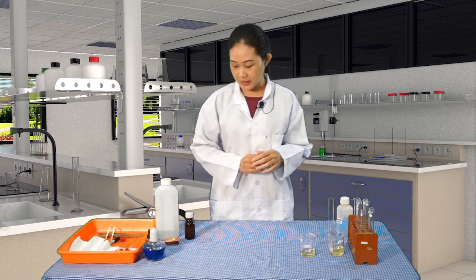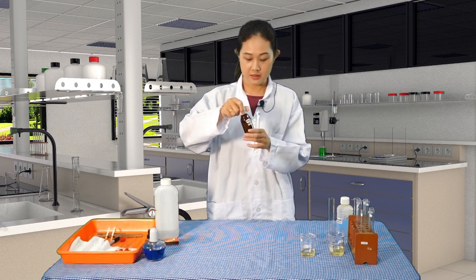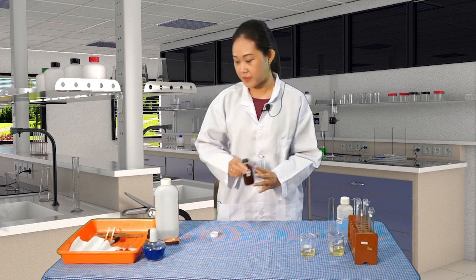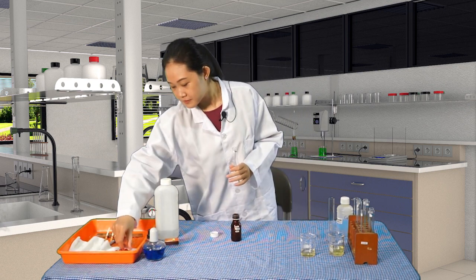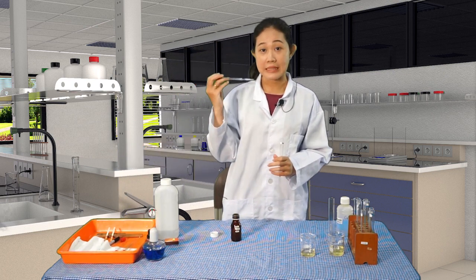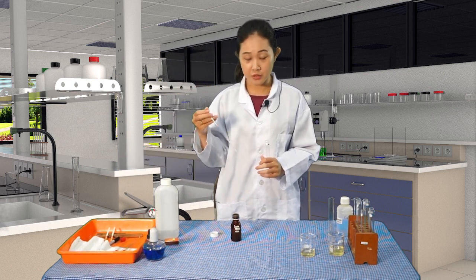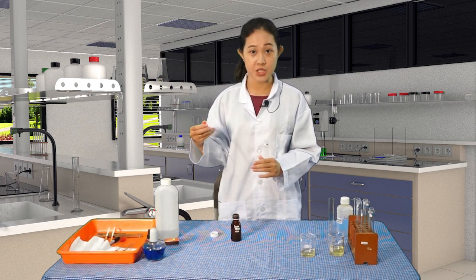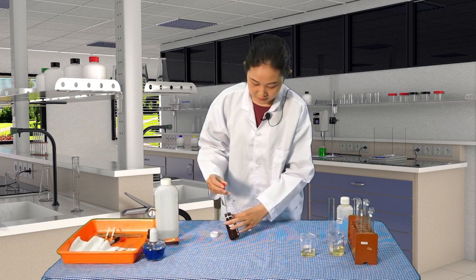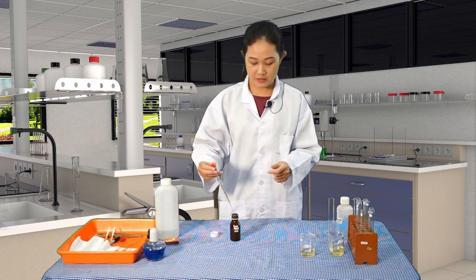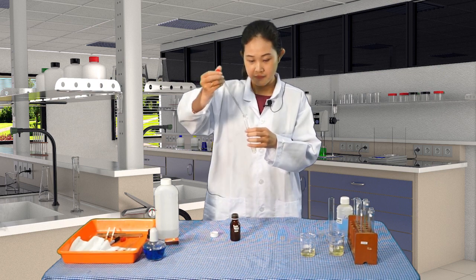Alright, and then this is the reagent. Let's take 5 drops of this using a pipette. Also, use a clean and dry pipette before you take the reagent, and do not mix them, to prevent any contamination from one reagent to another. So like 5 drops will be enough.